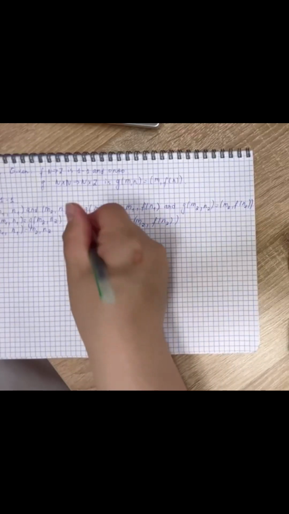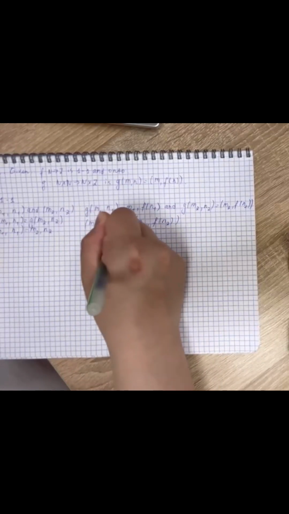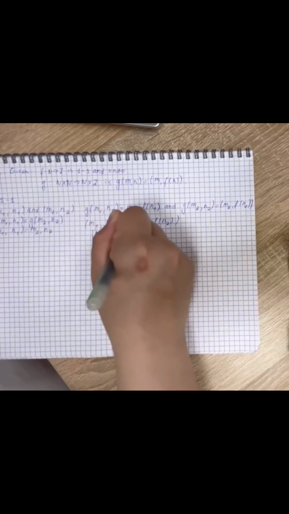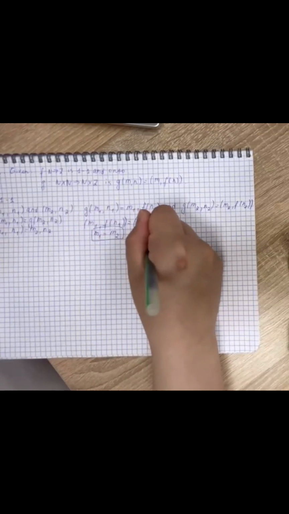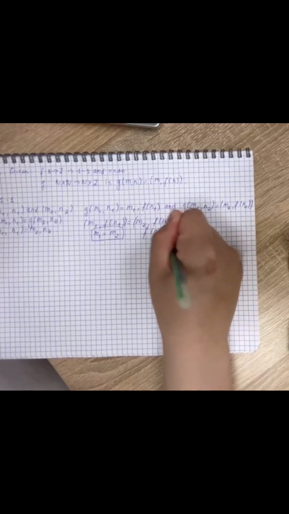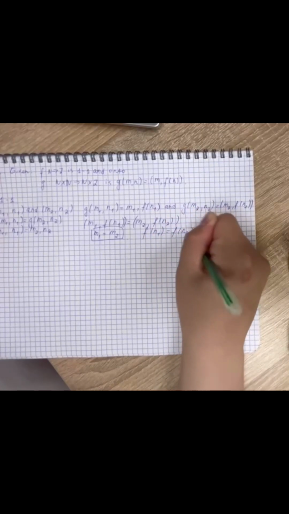This implies that m1 = m2 and f(n1) = f(n2).